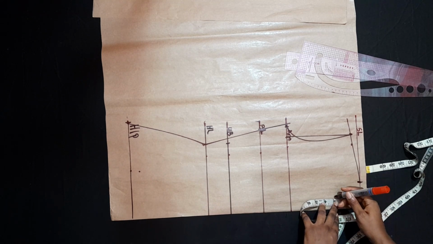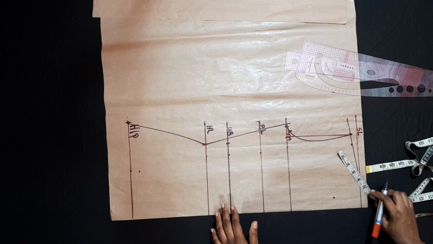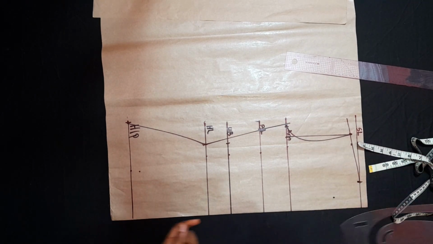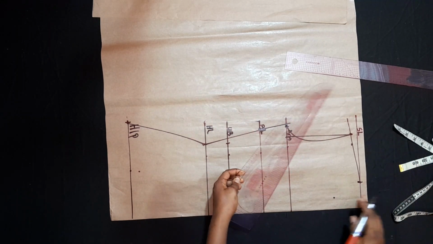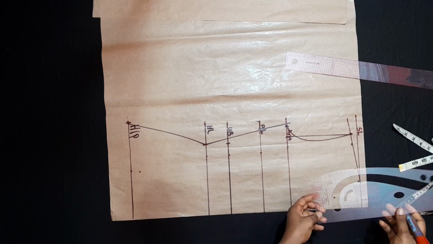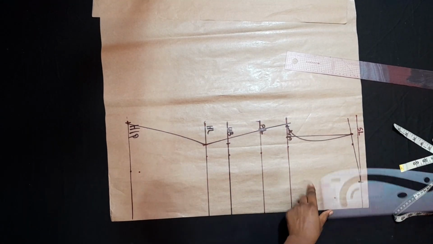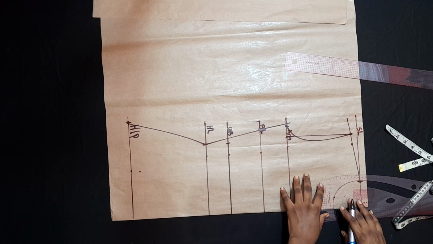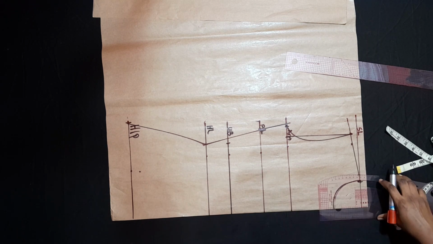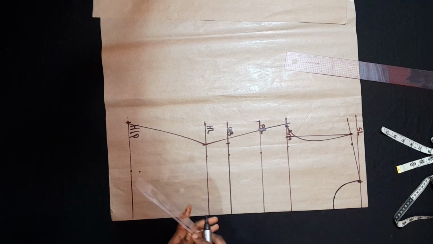Remember that this is just a basic bodice pattern. When cutting an actual neckline, you have to decide how deep you want your neckline to be and also the kind of neckline you want. If it's a V neckline, then you can actually make that V curve. But for this tutorial, it's going to be a round neckline. So I'm going to use my pattern master. I'm going to place it at this point, and there I have my neckline.